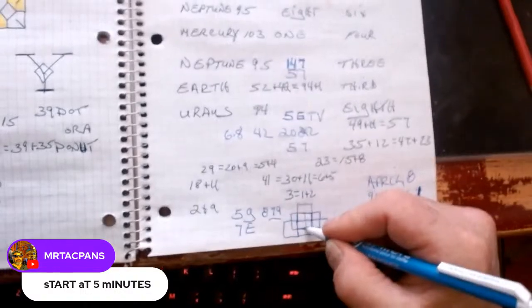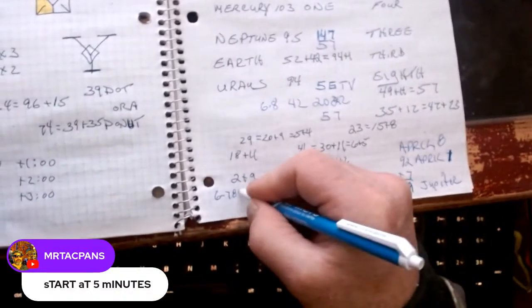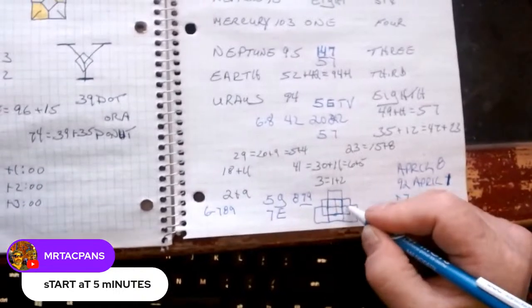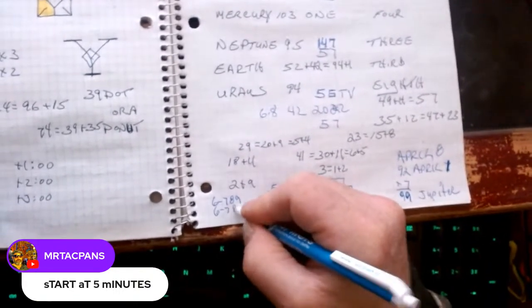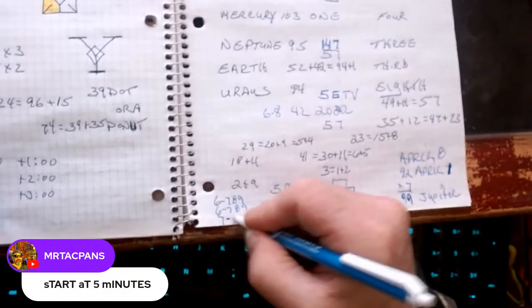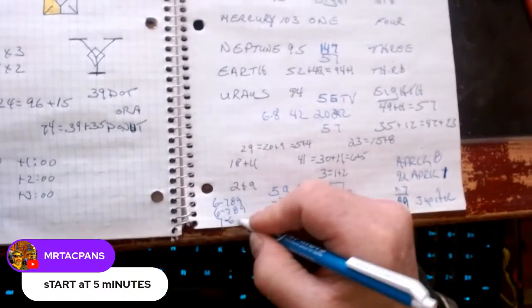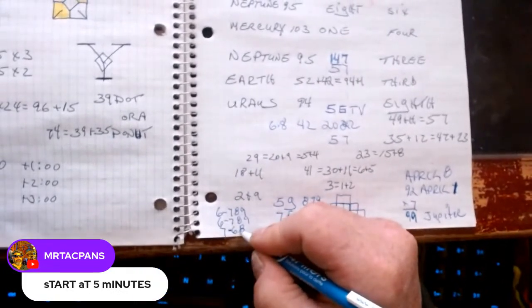So we have 6 connecting to 7, 8, and 9. And we have this 6 over here connecting to 7, 8, and 9. We have number 7 connecting to both 6 and 8. The gateway is connecting to both 6 and 8.